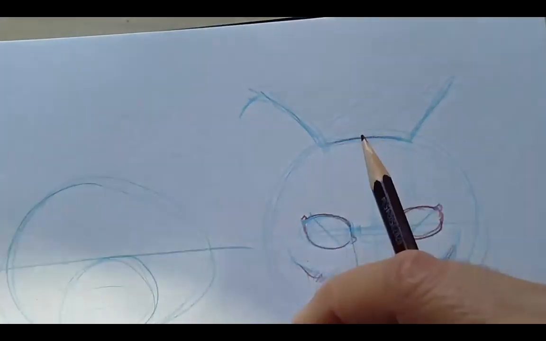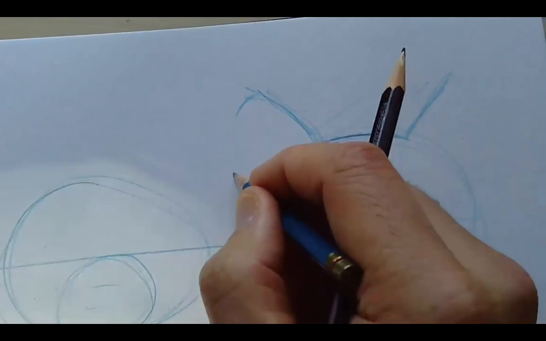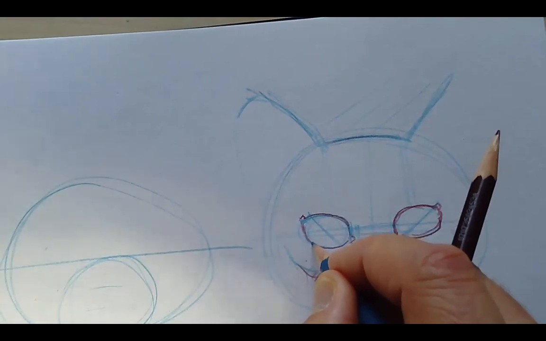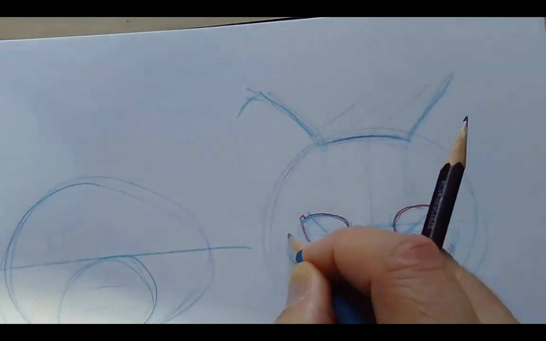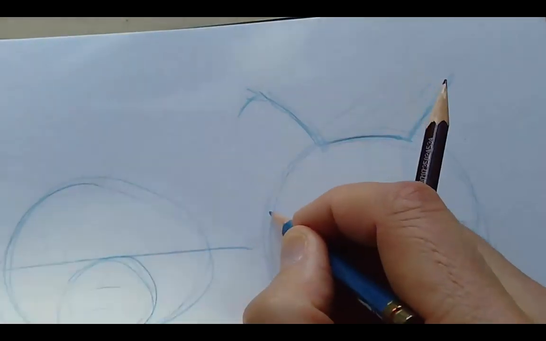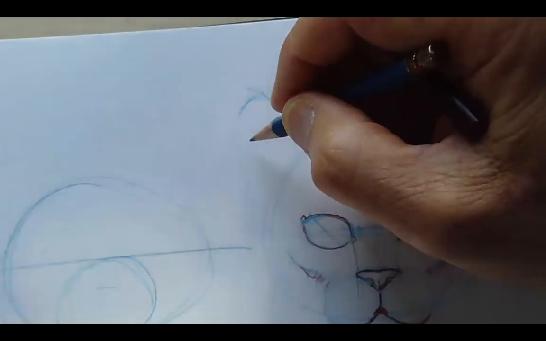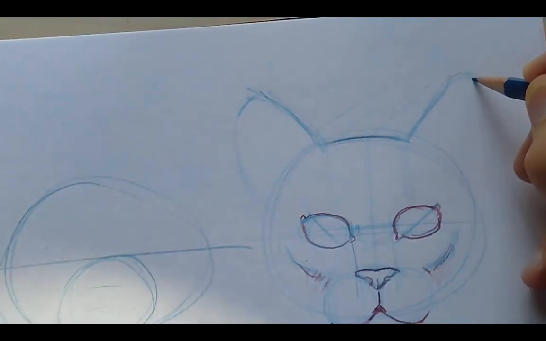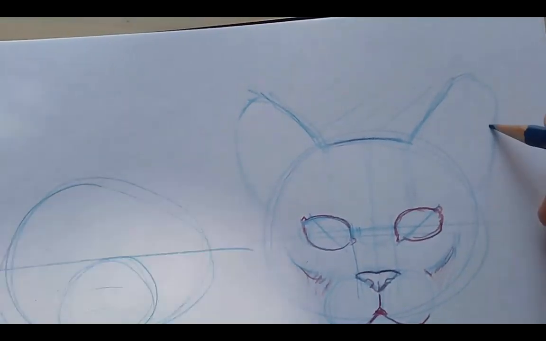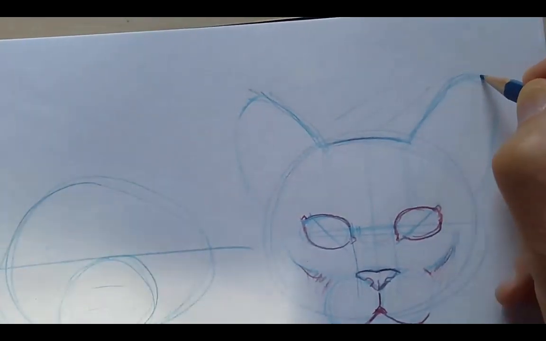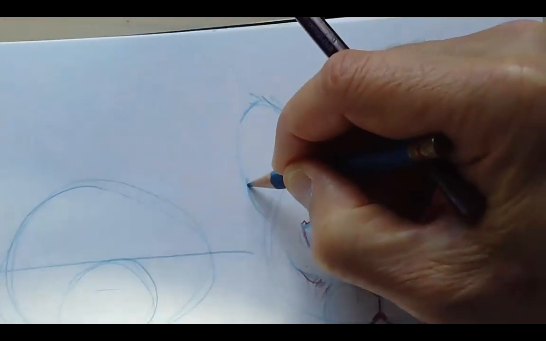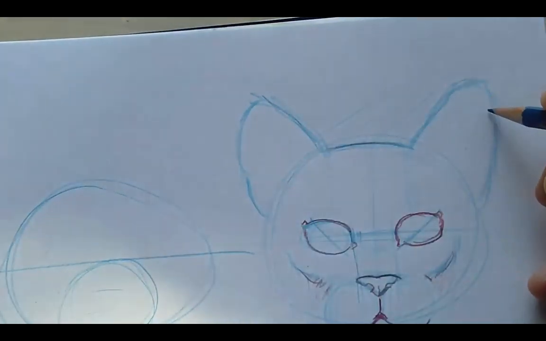And then they're going to come down, depending on the angle the cat is holding its head, to where you see, sort of down to where the eyes are. This one has its head down a little bit more. It's going to come somewhere in here. So I'm lightly drawing this in. I want a little bit more of a point on those ears. The bottom part of the ear has that extra bump.